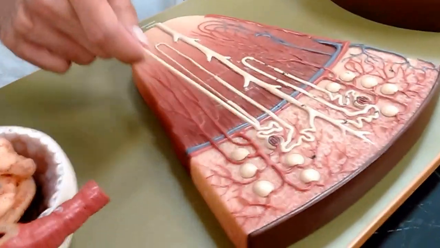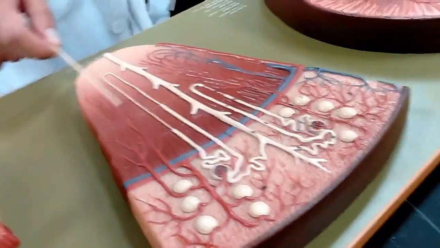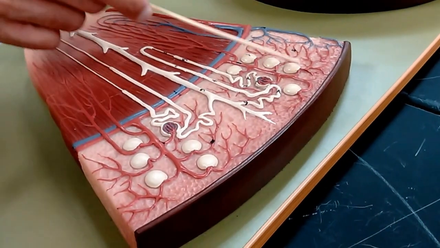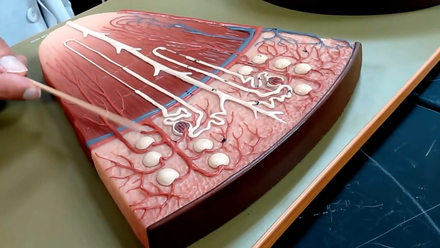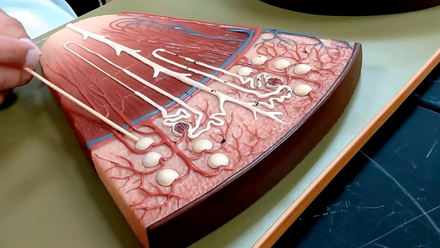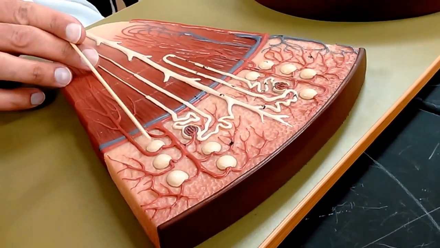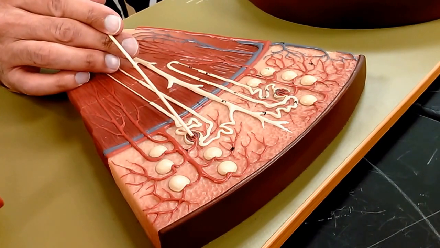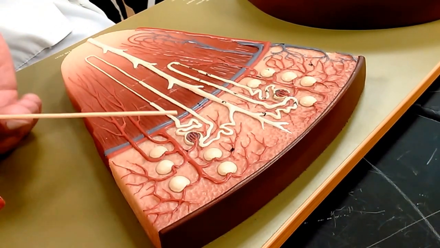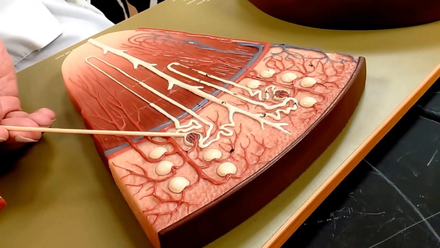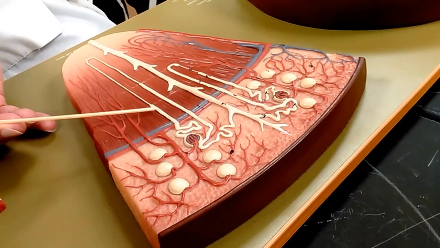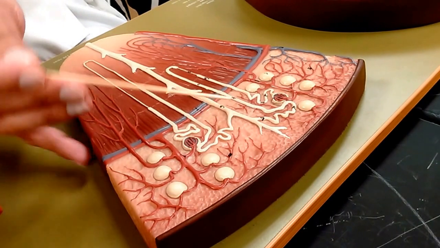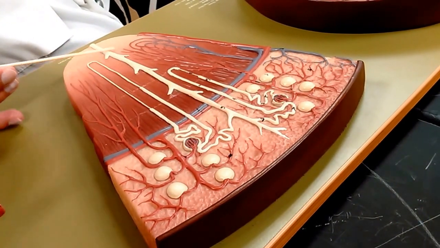Here I've got the renal cortex, here I have the renal medulla, so this is a renal pyramid. All those white spheres are renal corpuscles, which are the first part of the nephron. And the renal corpuscle consists of a ball of capillaries, the glomerulus, enclosed in a 2-layered glomerular capsule. After the renal corpuscle comes the proximal convoluted tubule, and then the nephron loop, and then the distal convoluted tubule, and then the collecting duct.